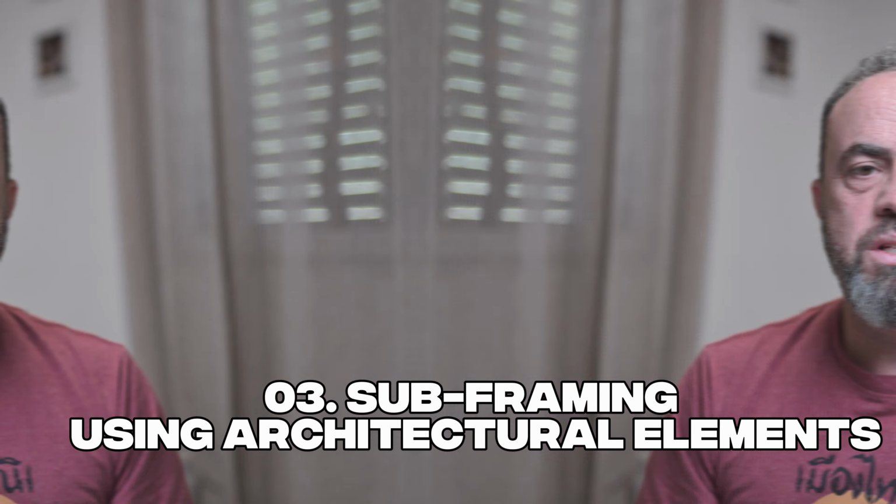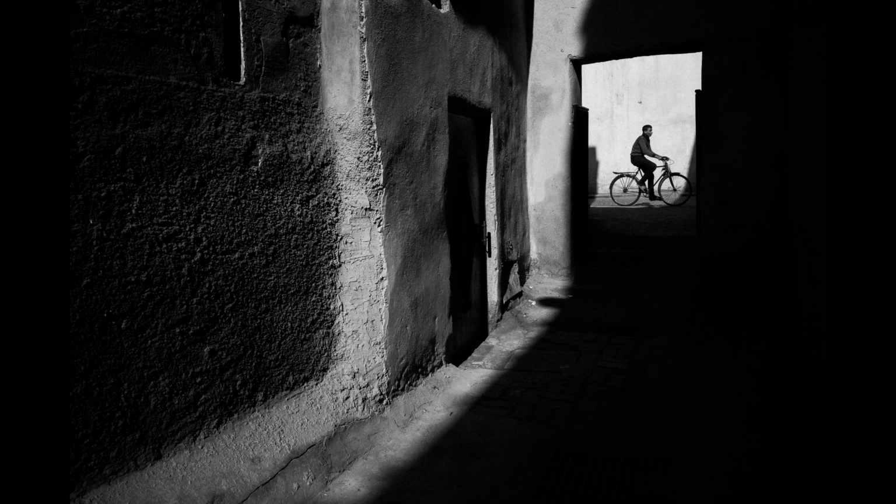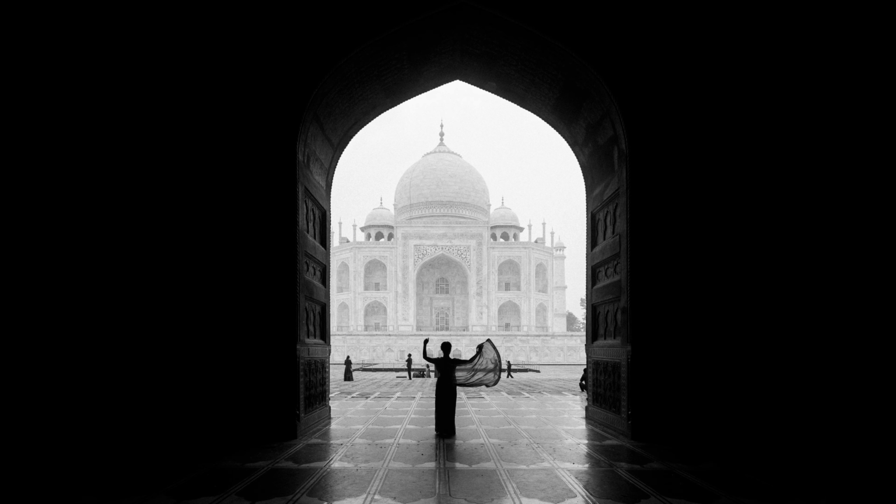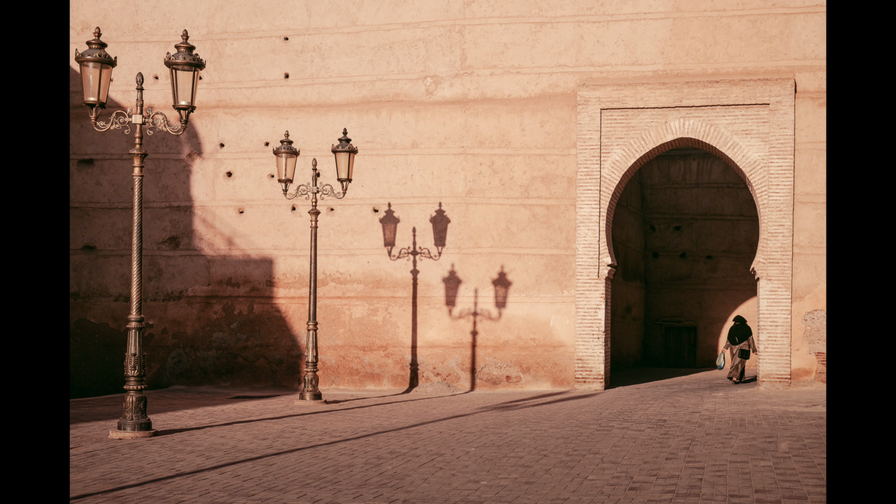Architectural subframing is very similar to the classic subframing one, but you're just using the architecture, arches, the man-made objects to frame your subject, like this photograph of the Taj Mahal. This technique is often used in architectural or street photography and can provide extra context to the scene of where you are, or a sense of place as well.